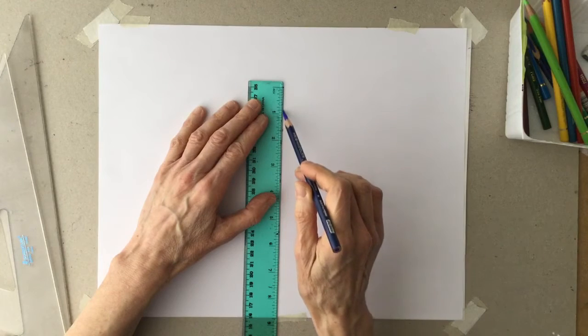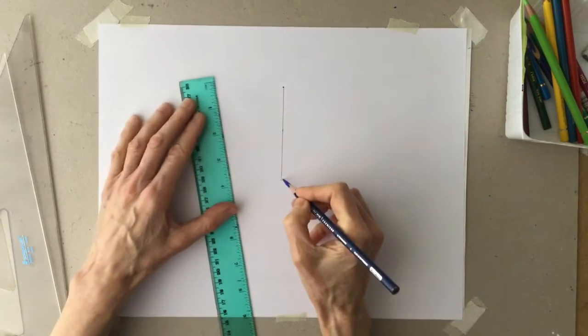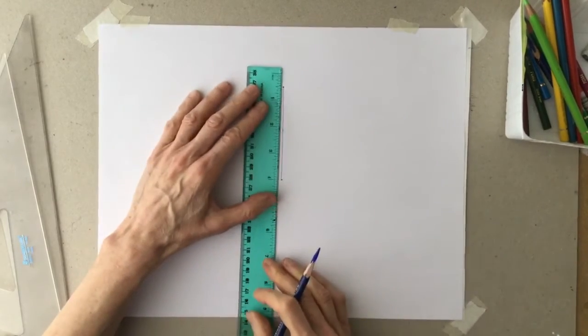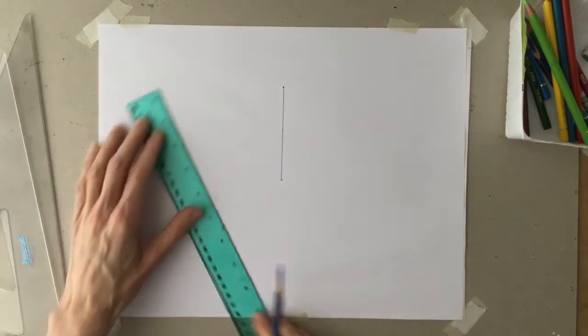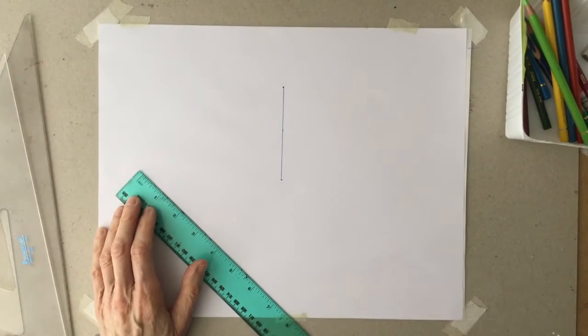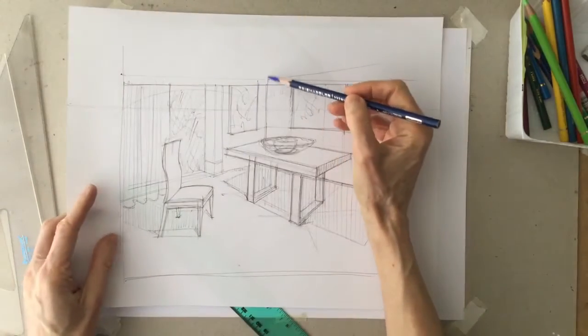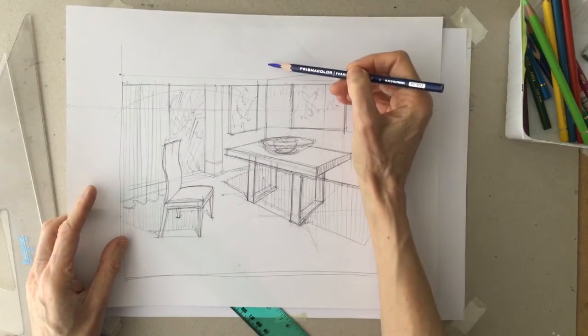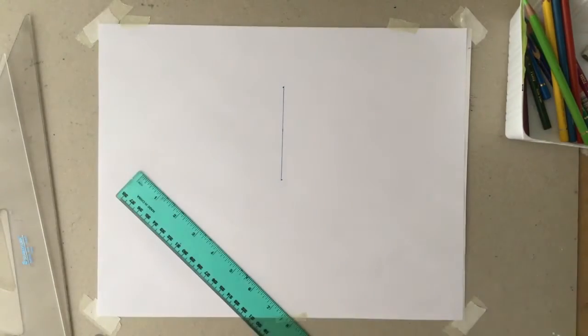So go from there as 1, 2, 3 1/2 inches. Okay, this is going to be our corner measuring line. So that's going to be the line for the corner of our room. Here it's been cropped off, but it was longer and it was here.